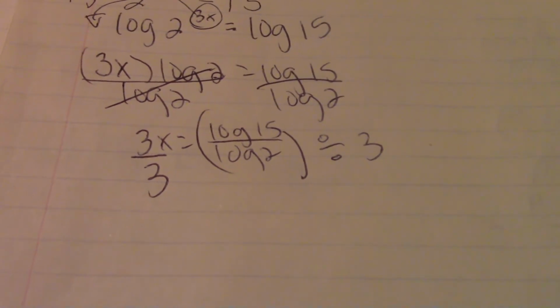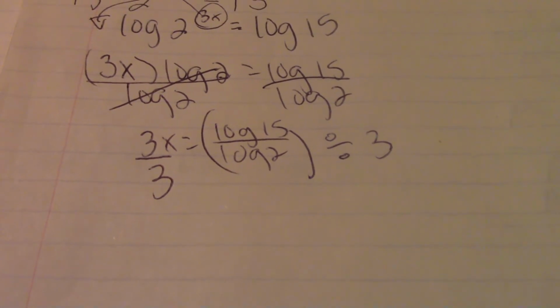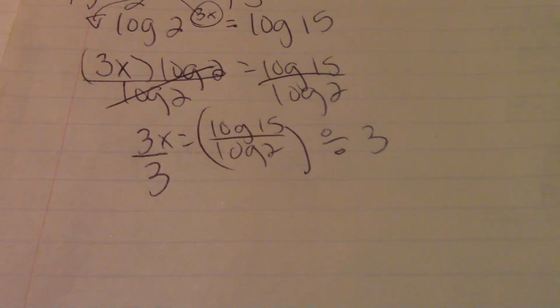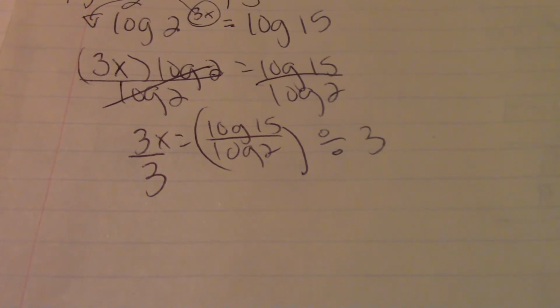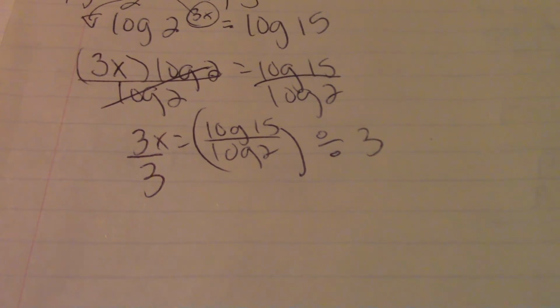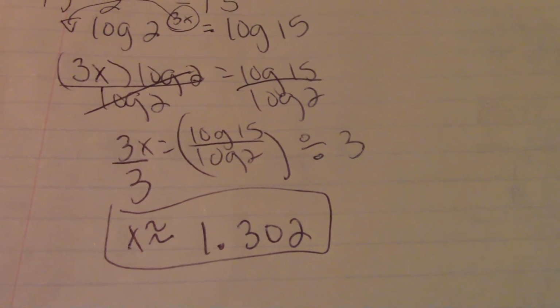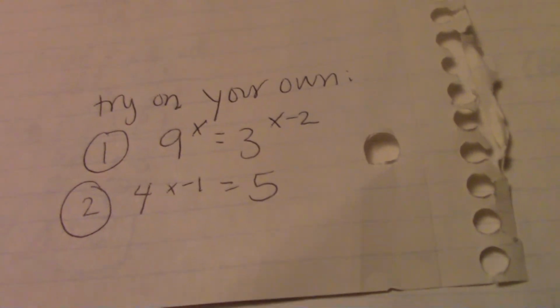So I'm going to type in my calculator log 15 divided by log 2. I'm going to get 3.90689 and a big number. Divide that by 3. So x is about equal to 1.302. Try these two on your own.